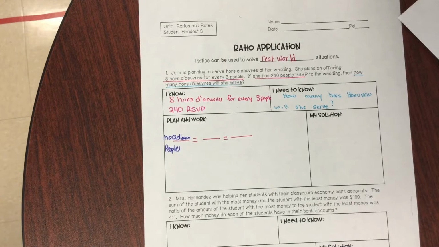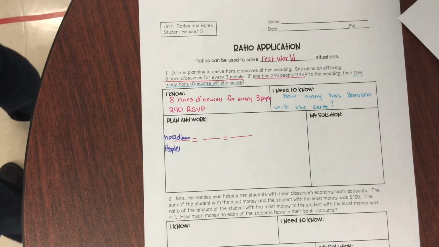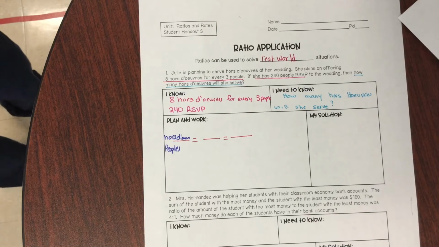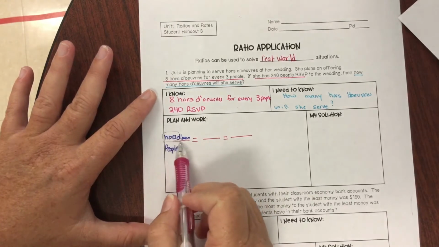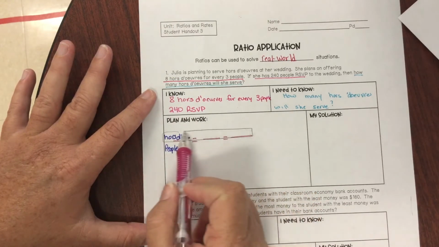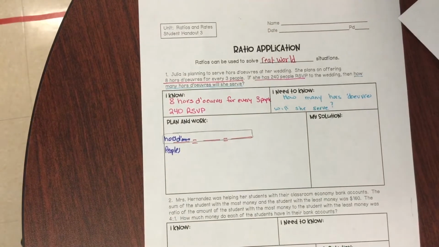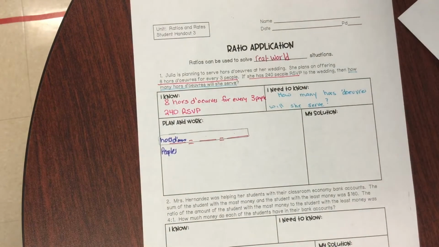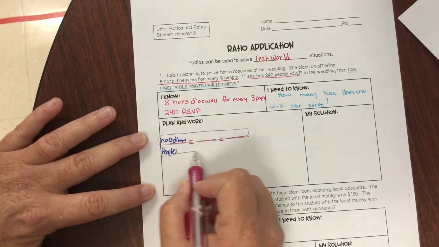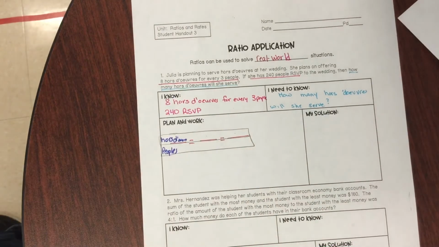Hors d'oeuvres to people. Now, why these labels are so important. And this is the very, very essence of this. So really, really pay attention. These labels are so important because now everything that I'm doing with this top is all going to be dealing with hors d'oeuvres. So whatever number I put here and here has to be hors d'oeuvres. Everything that I'm going to put on the bottom deals with people. Okay? And so by labeling it, I can make sure I put my numbers all in the correct spot.